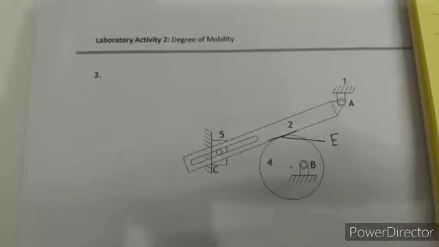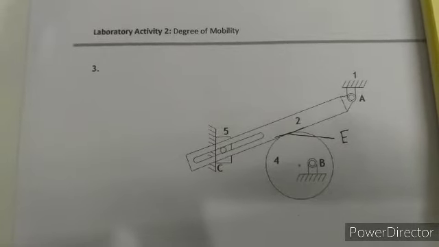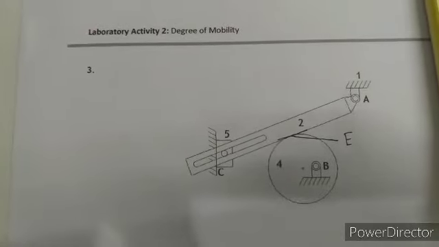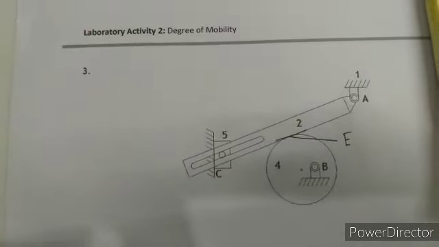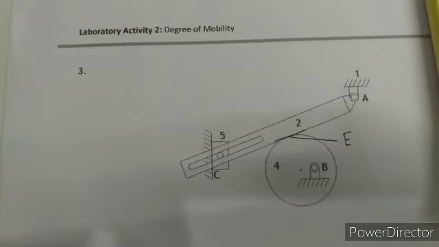Okay, so this is our question 3. And again, we are given a mechanism and tasked to find the degree of freedom of the given mechanism. Now, before moving on to the next questions, I want to make something clear.